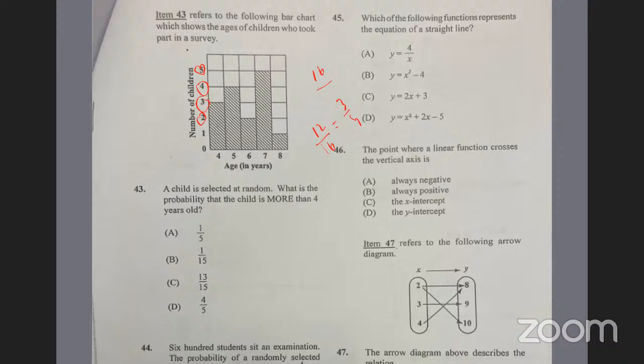Oh, wait, I'm wrong. What's the probability that the child is more than 4 years old? Did I add up wrong? 3 and 4 is 7. This is 3, this is 4, 2, 5, 1.